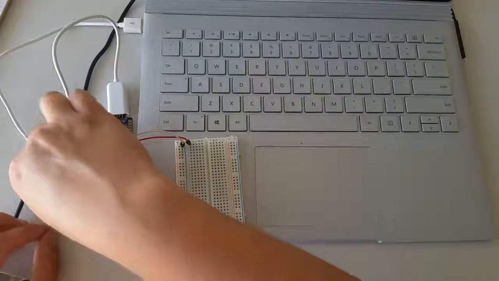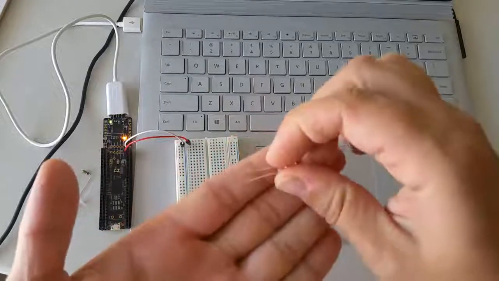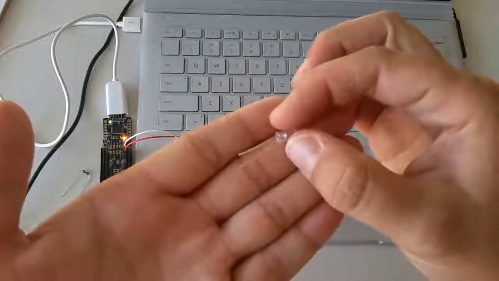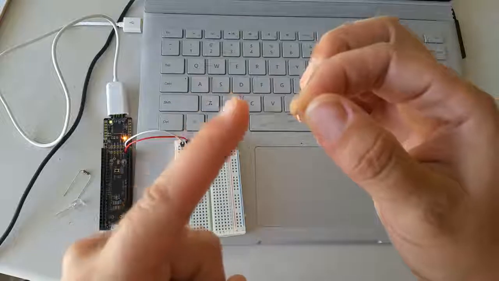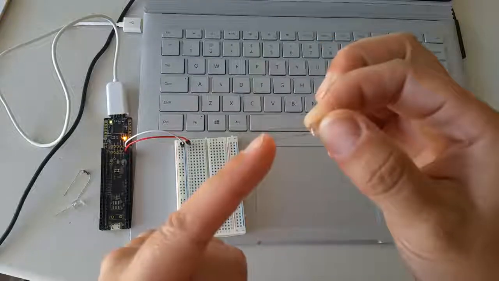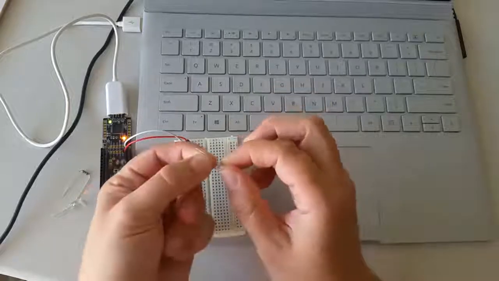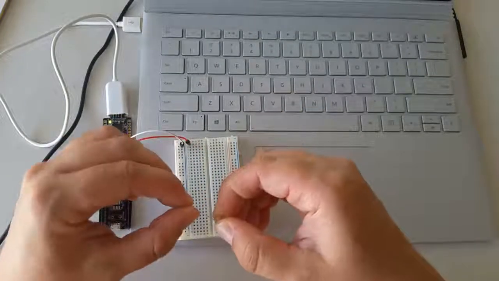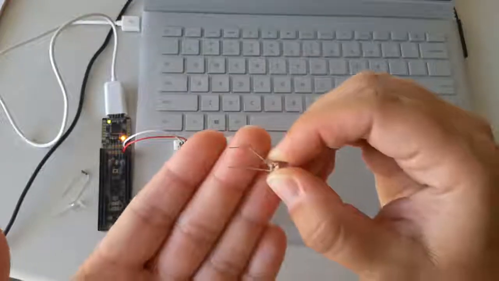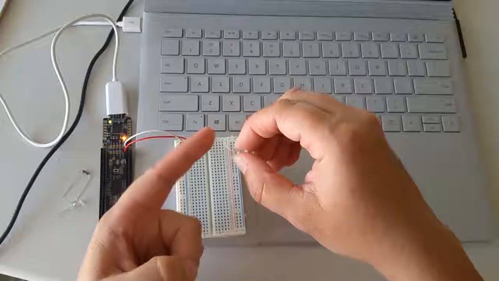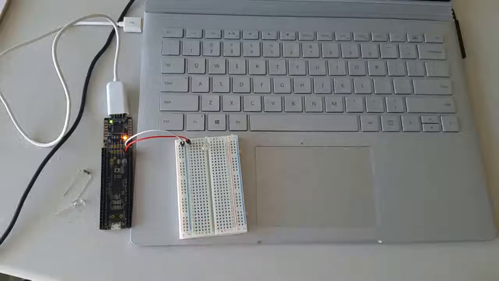Now, I want to take one of my LEDs and connect it between this wire and that one. If you look closely at your LEDs, you'll notice that one of the leads is longer than the other. The long lead is power, and the short lead is ground. So the way we're going to connect this is I'm going to bend these leads a little bit so that they end up being about the same length, like that. Then I'm going to plug the long end into row 1 and the short end into row 4.